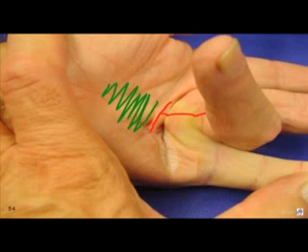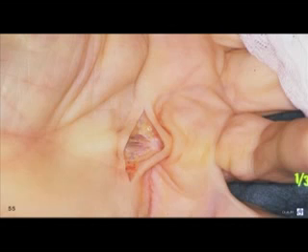Skin landmarks and the cut surface of the cord are marked. The spiral nerve seems to be displaced. Please notice the marked position in the web space level.